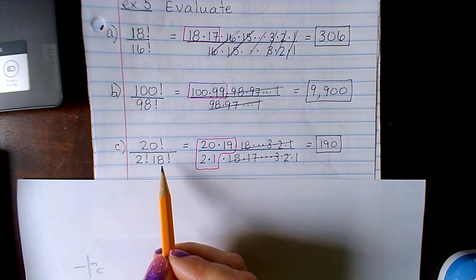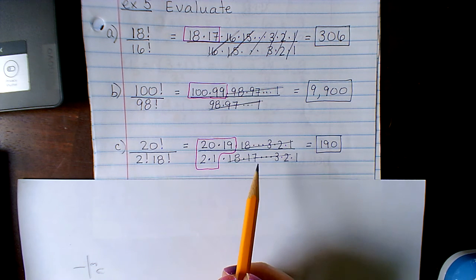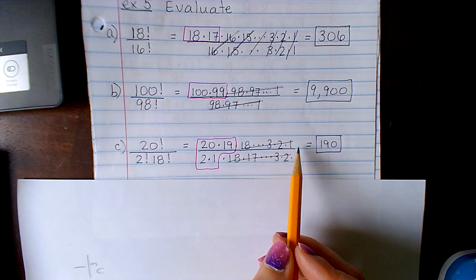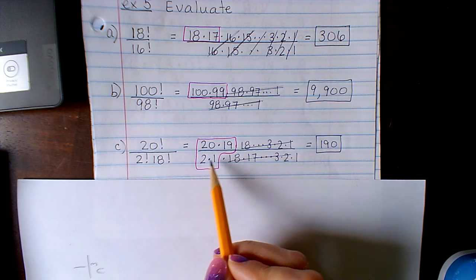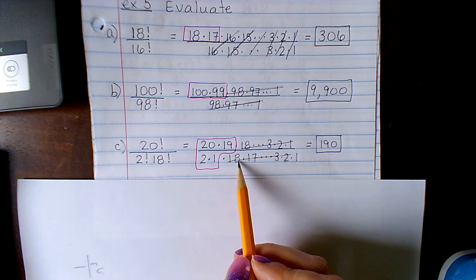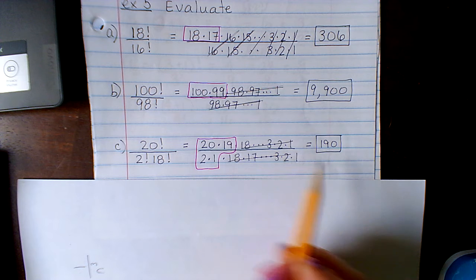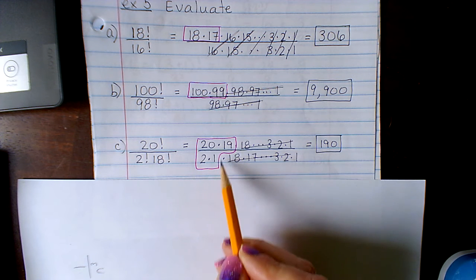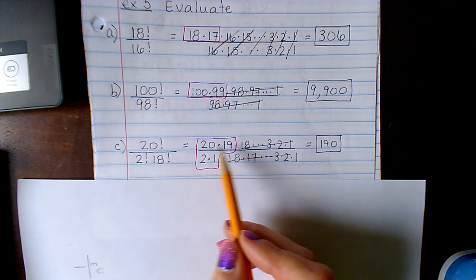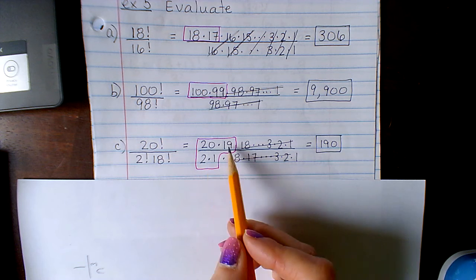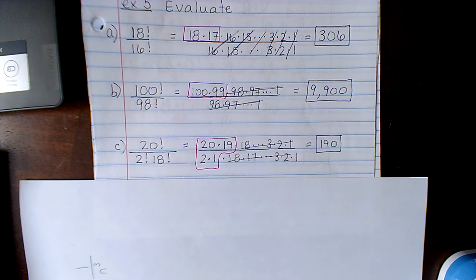You want to be really careful, though, how you do that. So let me write it out first, and then I'll show you. 20 factorial is going to be 20, 19, 18, all the way down to 1. 2 factorial is just 2 times 1, and then 18 factorial is 18 all the way down to 1. So my 18 down to 1's cancel, and I'm just left with this bit right here. So 20 times 19 divided by 2. I went ahead and did 20 over 2 and got 10, and then 10 times 19 is 190.